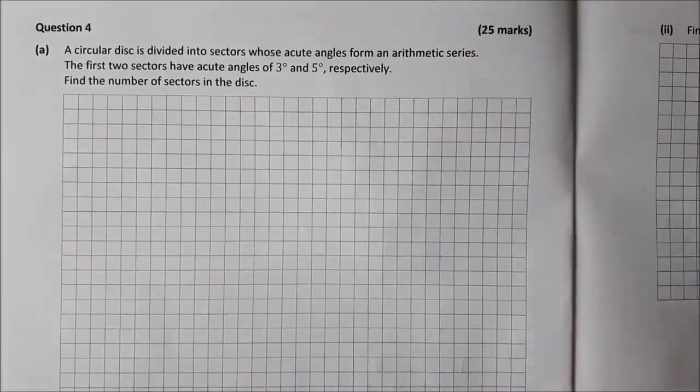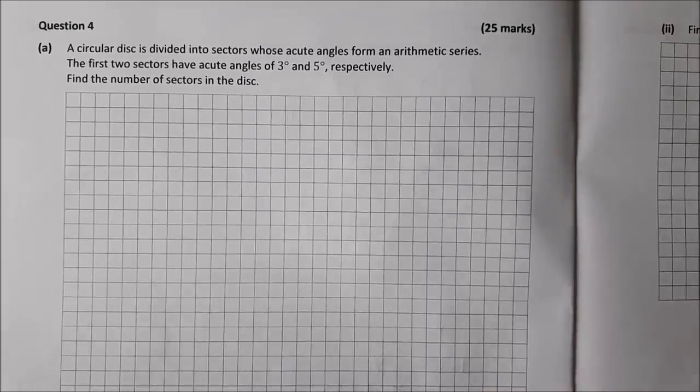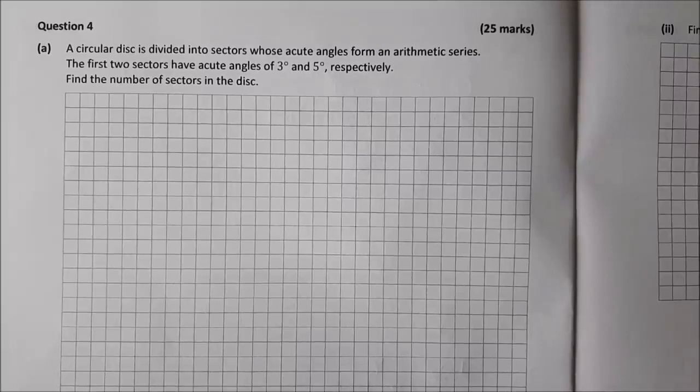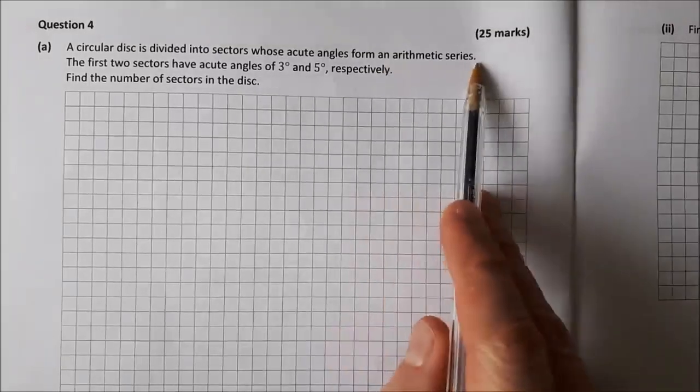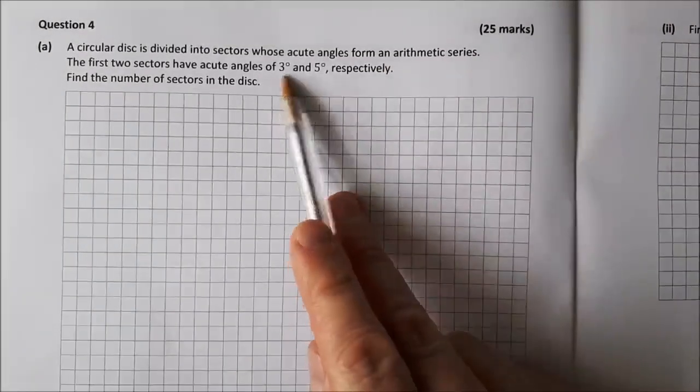Okay, so question 4. A circular disc is divided into sectors whose acute angles form an arithmetic series. The first two sectors have acute angles of 3 degrees and 5 degrees respectively. Find the number of sectors in the disc. Okay, so we're told it's an arithmetic series, and we're told the first two angles.